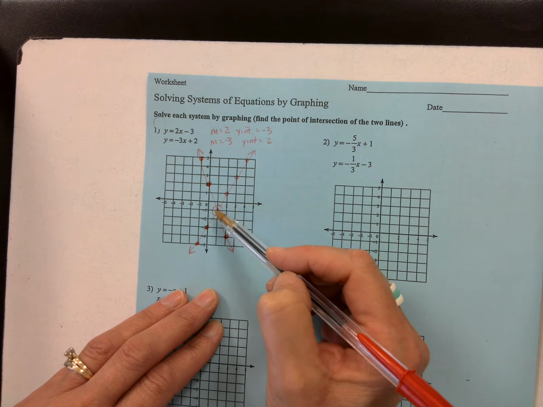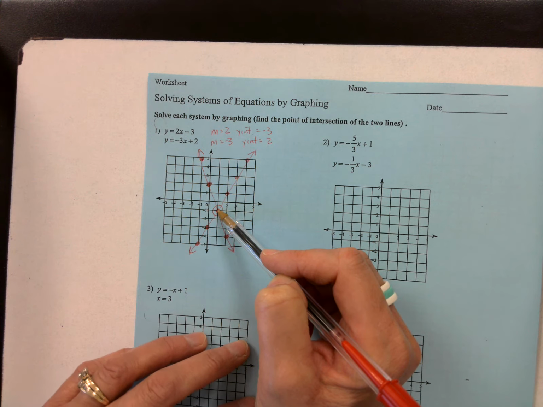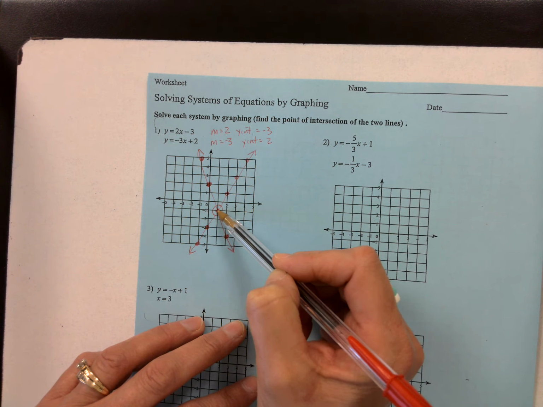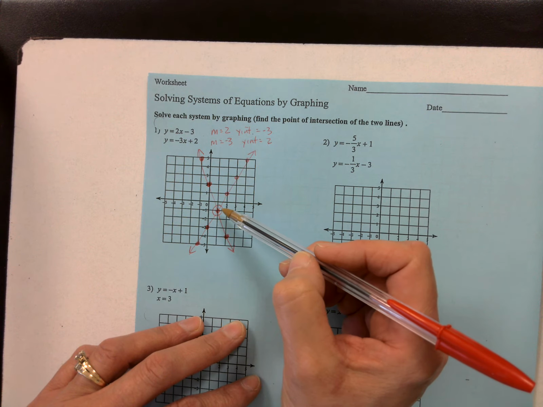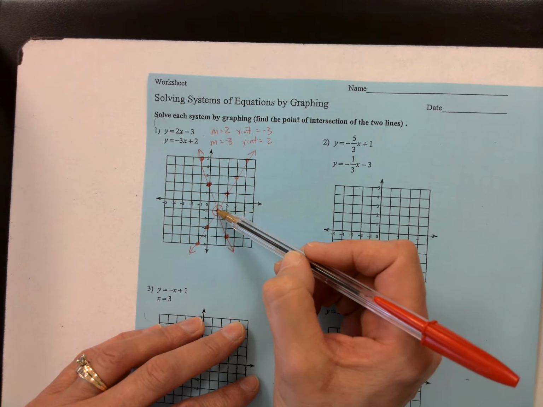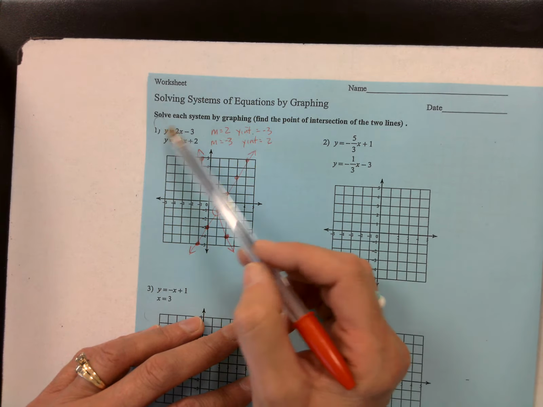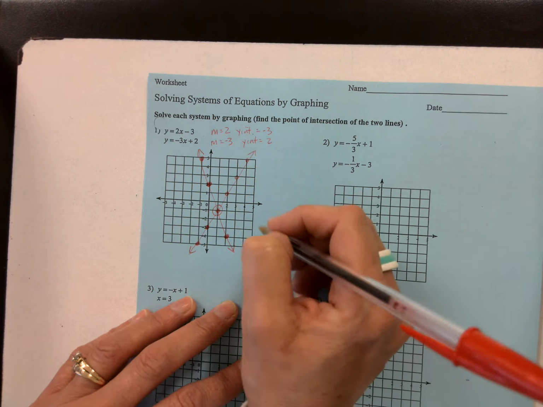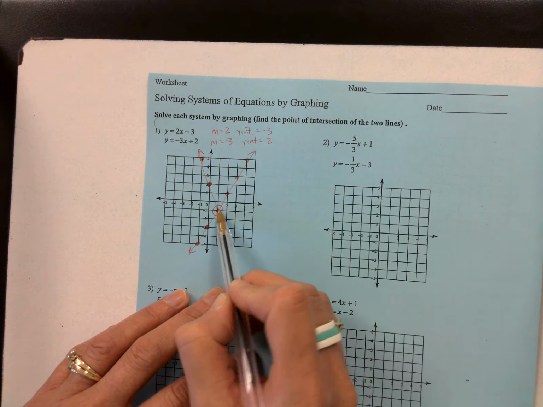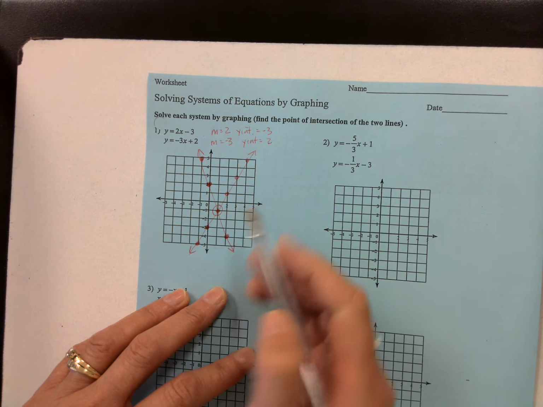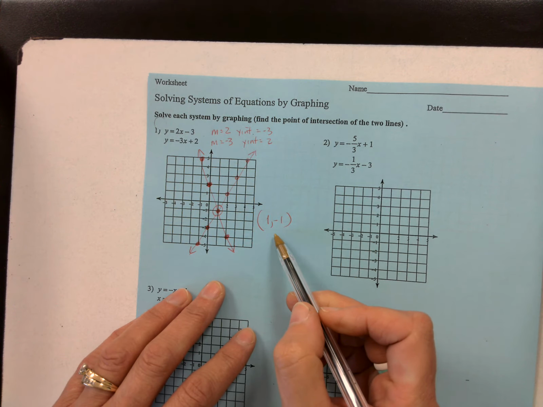Now, as you can see, this specific dot right here actually lands on both lines. That means this ordered pair will work in both equations, and that's what we're looking for. We're looking for a solution that will actually work in both equations so it suits the entire system. So right now, the solution to this system is the ordered pair of this dot, which happens to be (1, -1). And there's my answer to that system.